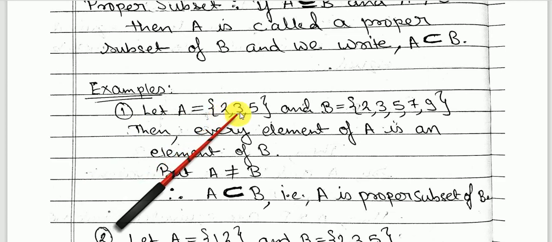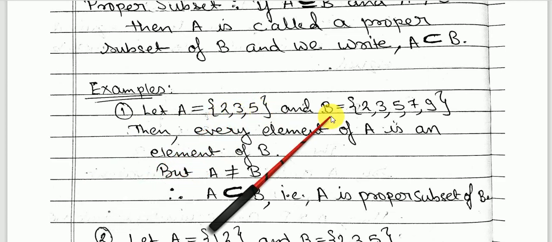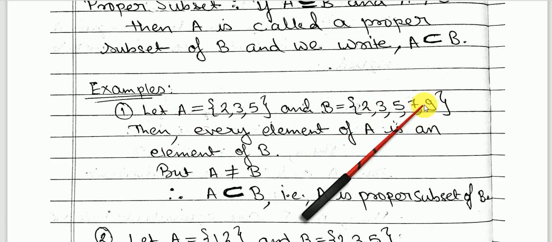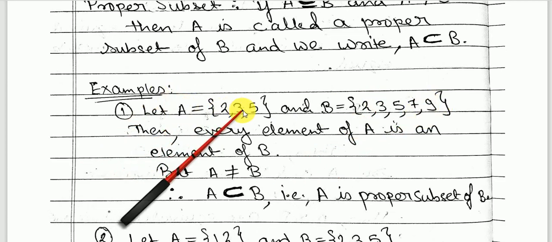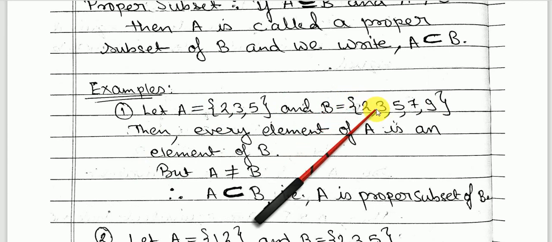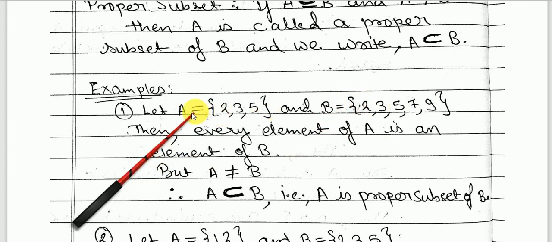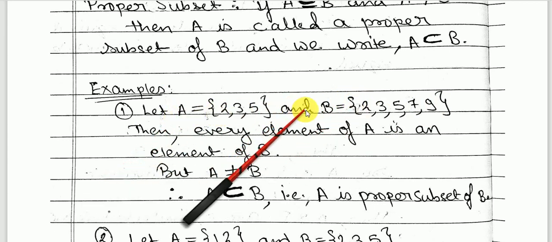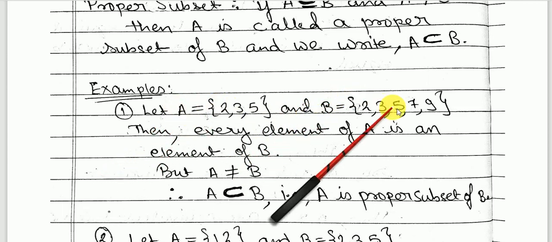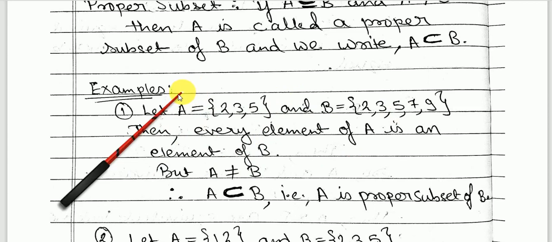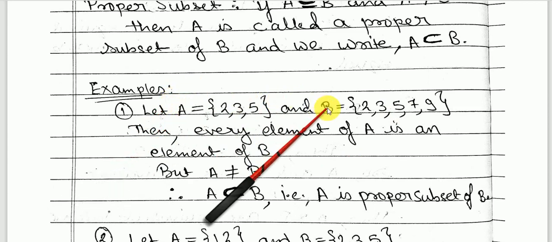It contains three elements 2, 3, 5, and set B contains 2, 3, 5, 7, 9. So here you can say that each element of set A is contained in B. So in that case, A is a subset of B. And you can also see that A is not equal to B, so you can say that A is a proper subset of B.